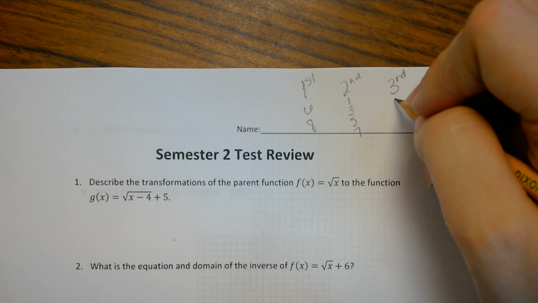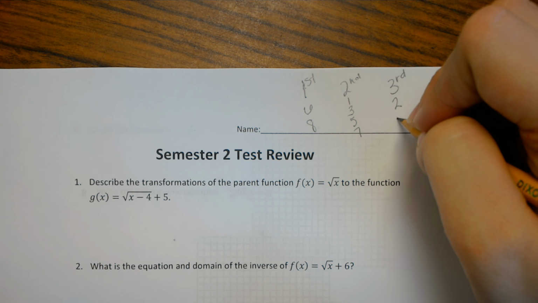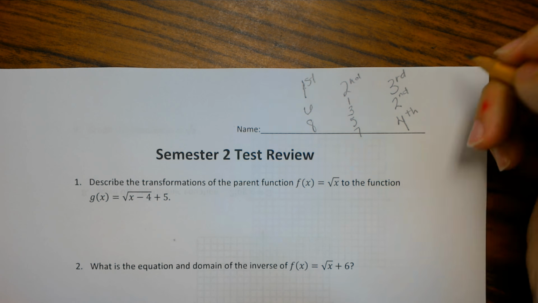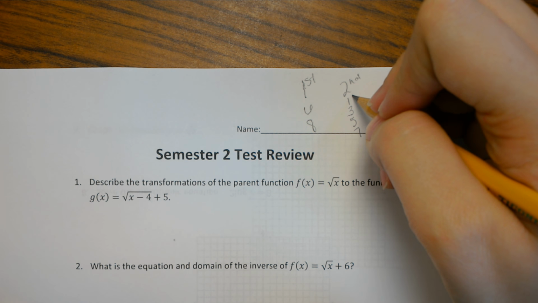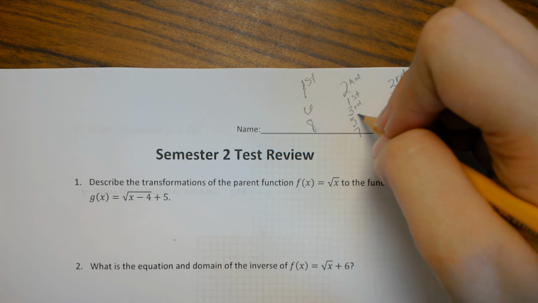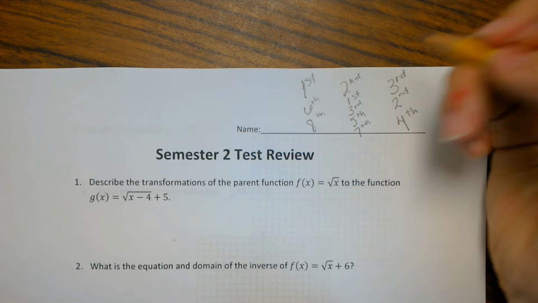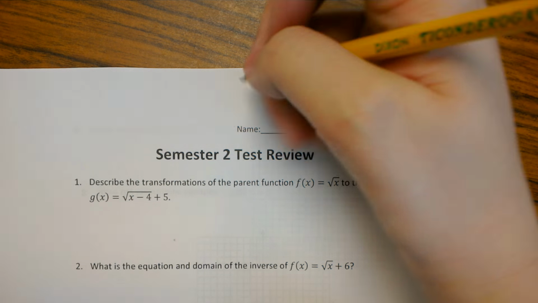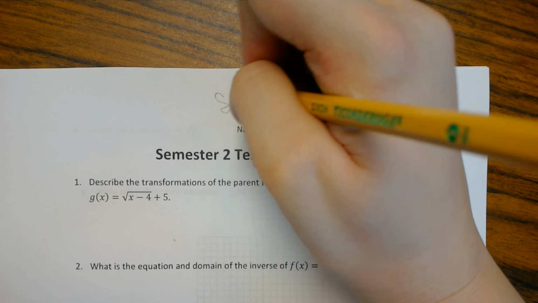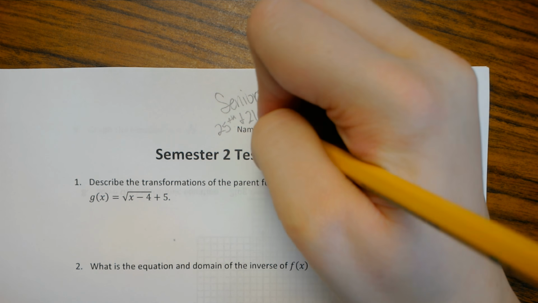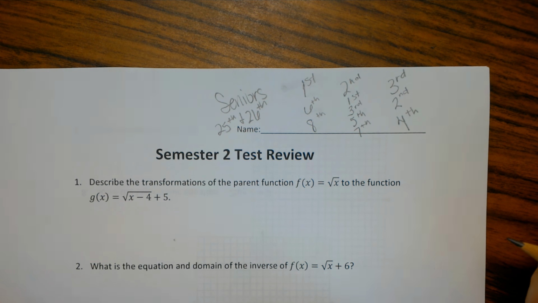The 3rd will be 2nd period and 4th period. Seniors will be in Mr. Little's room.